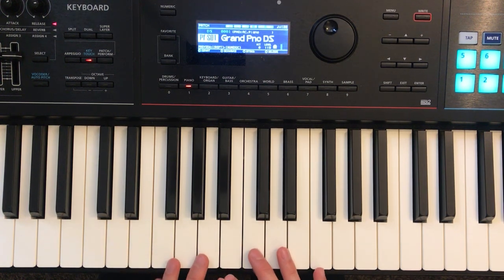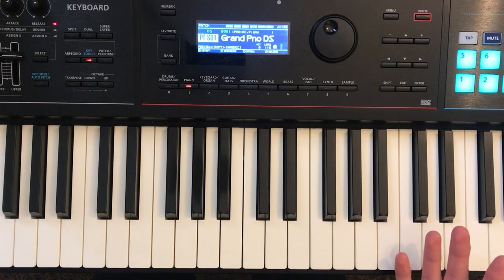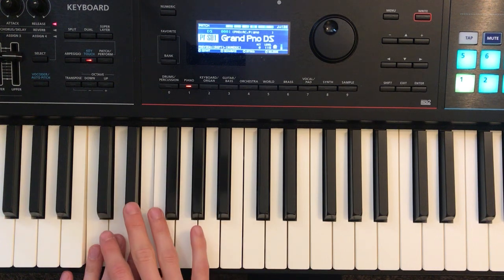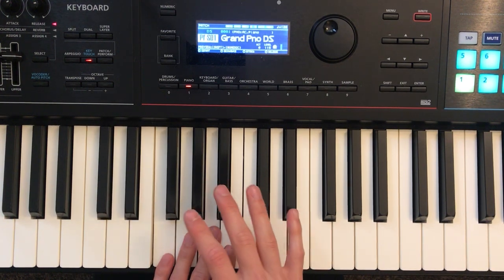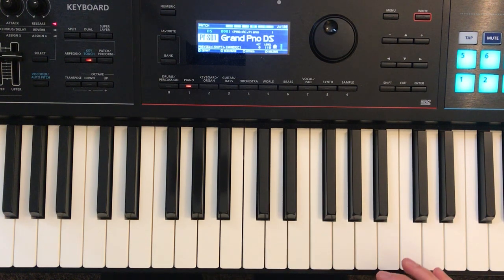You don't need the stickers on your keyboard. You'll have it down. So if you feel comfortable, like I said before, work in each group. So first get C, D, and E down together, then get F, G, A, and B down together, and then try and combine them all.